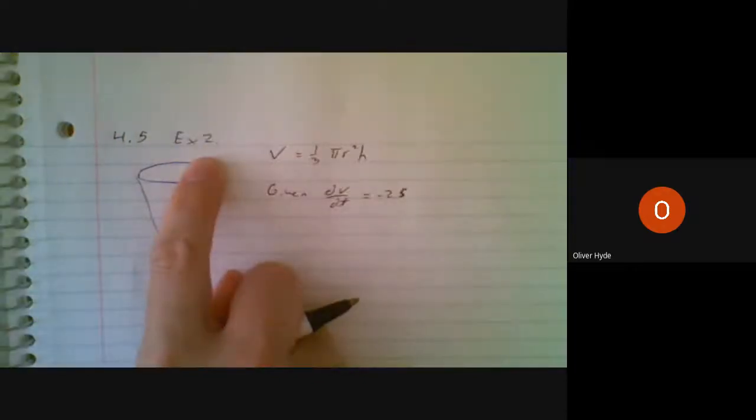I want to do another approach to example 2. It's not going to work out as nice, but I just want to make it clear that you have options here. So we have a cone.